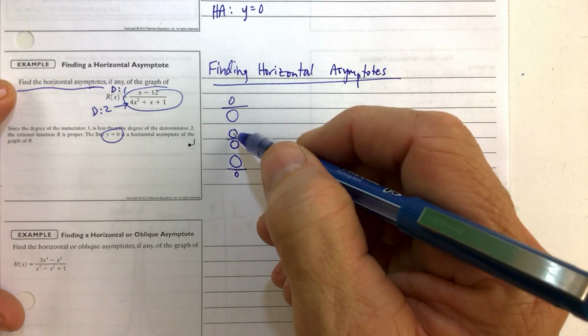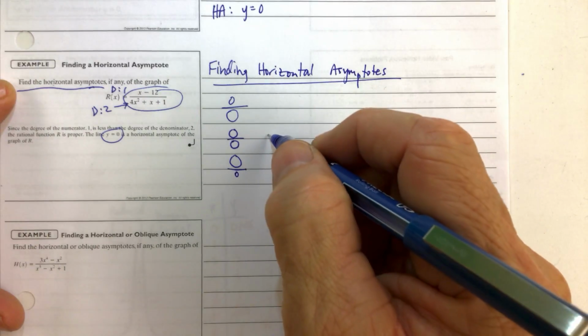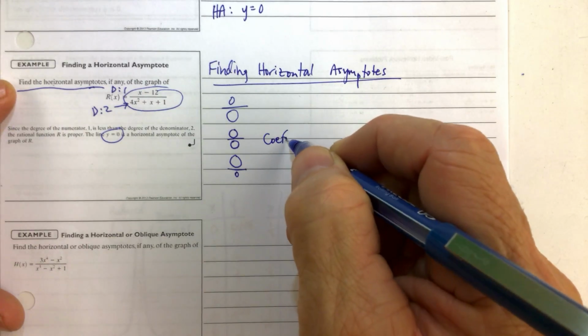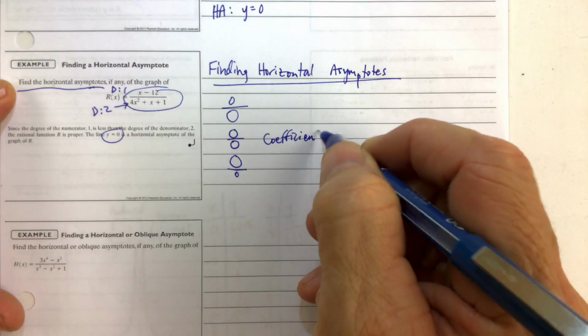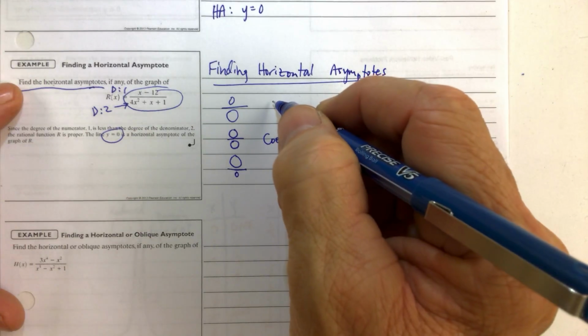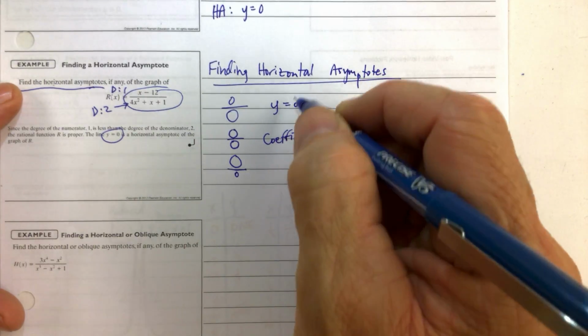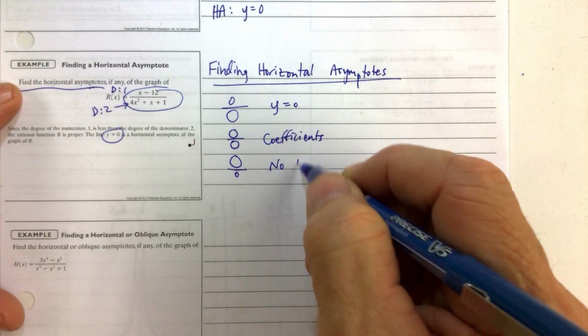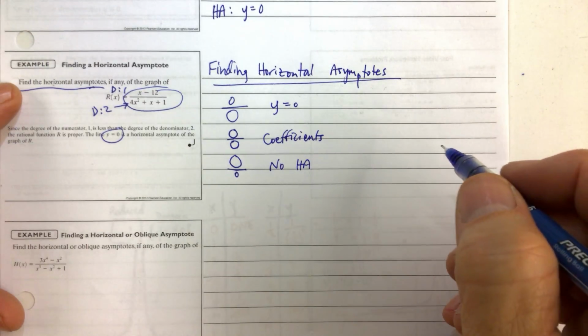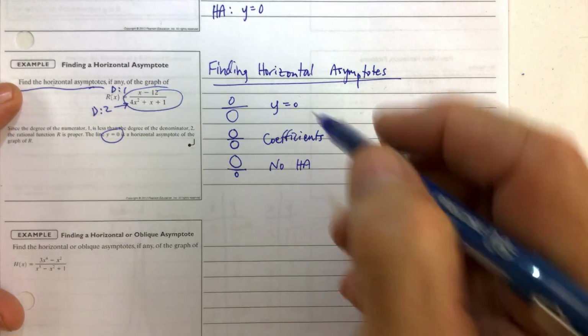If the bubbles are the same size, then we just have the coefficients. The horizontal asymptote is the coefficients. I'm going to give you some examples of each of these. And here, the horizontal asymptote is y equals 0. And here, there is no horizontal asymptote. So here's how we relate this to bubbles.